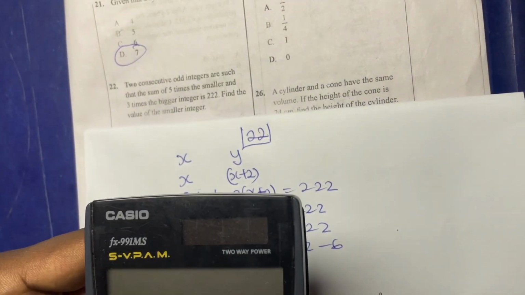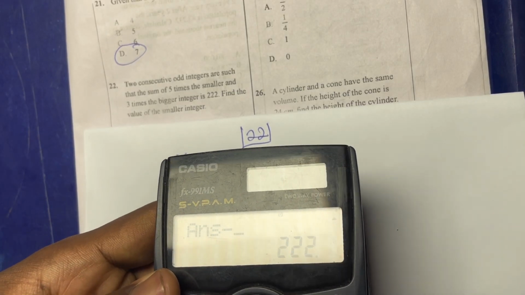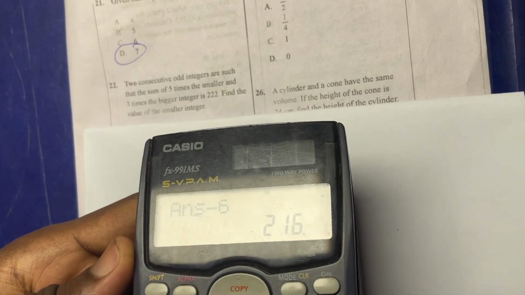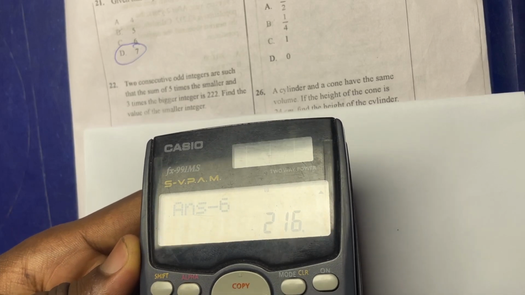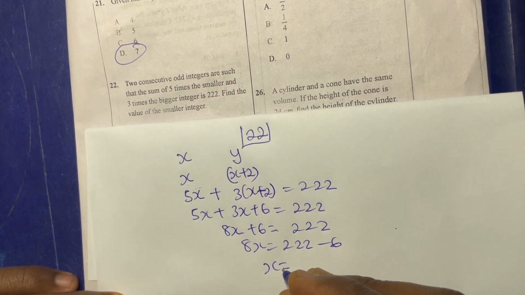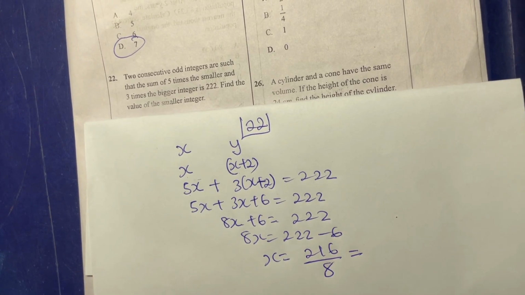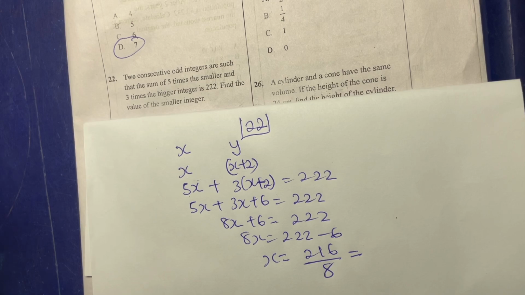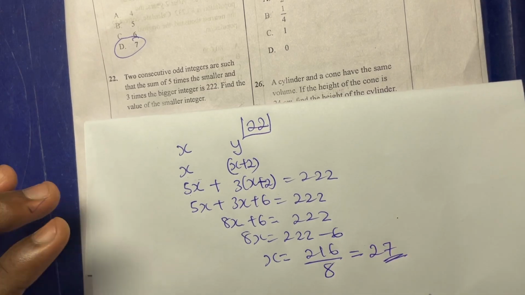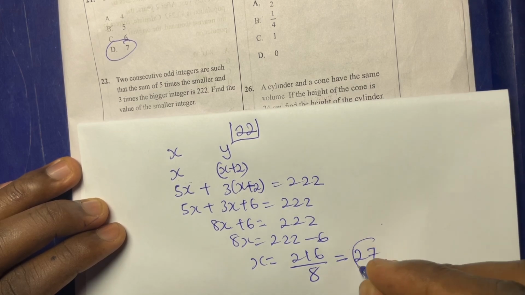So doing that with the calculator, 222 minus 6, that is 216. So x will now be equal to 216 over 8. And if we divide that, 216 over 8 gives you 27. So x equals 27. That means the smaller integer is 27, so the answer is 27.